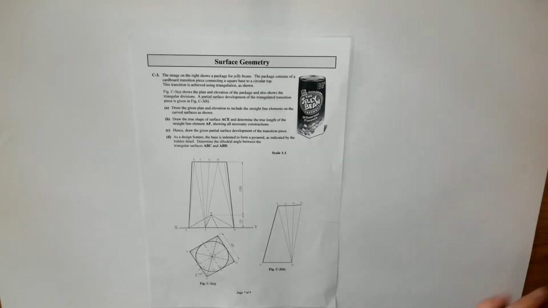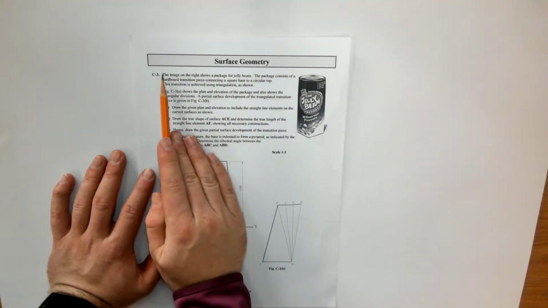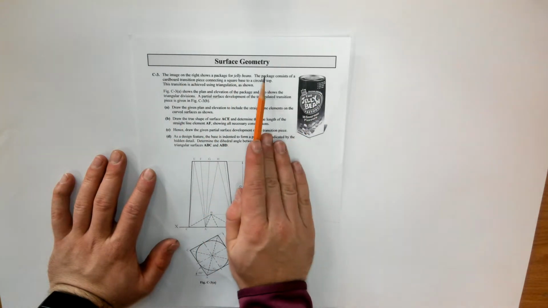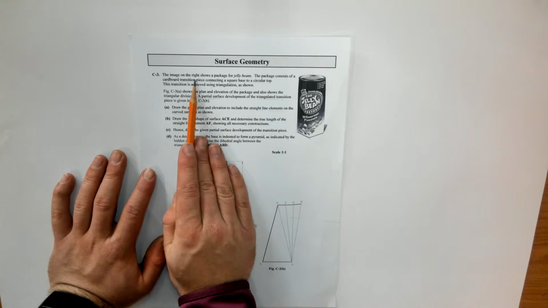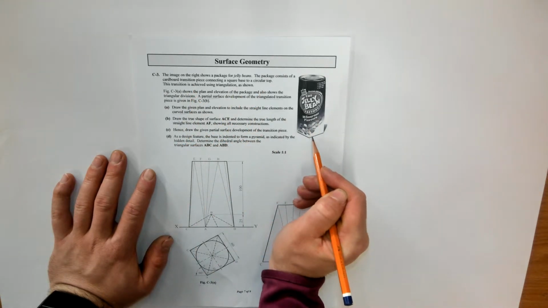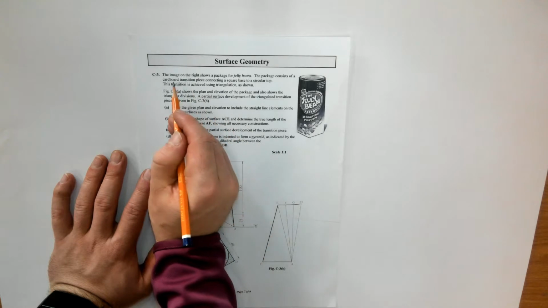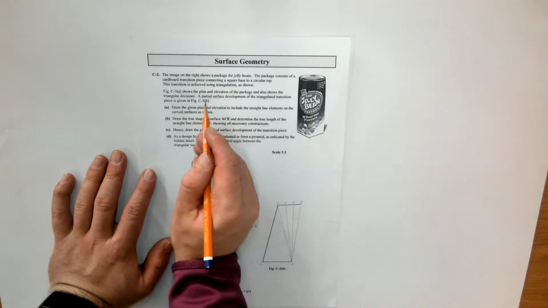Okay, welcome to this video where I do 2016 question C3 higher level surface geometry. The image on the right shows a package for jelly beans. The package consists of a cardboard transition piece connecting the square base to a circular top. So it's a loft from the square to the circle. They join together. The transition is achieved using triangulation as shown.